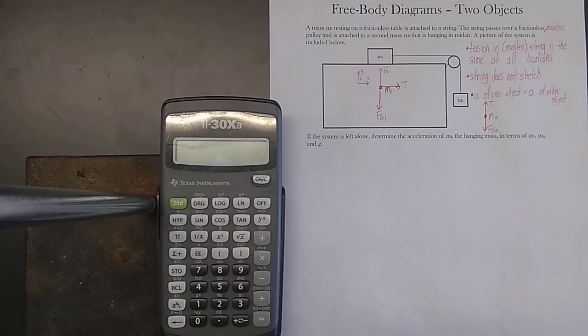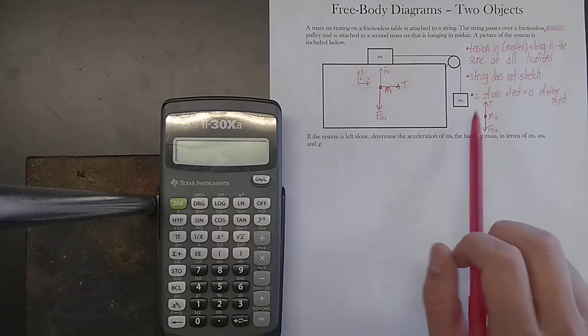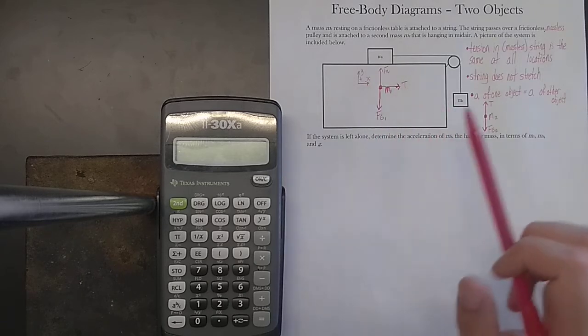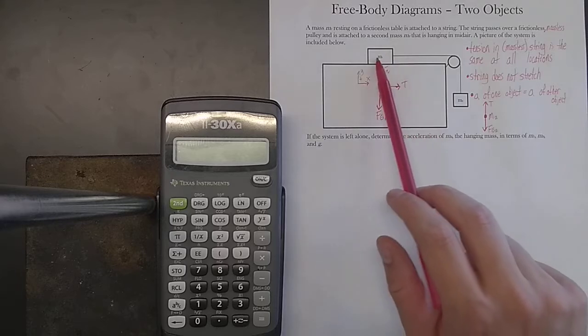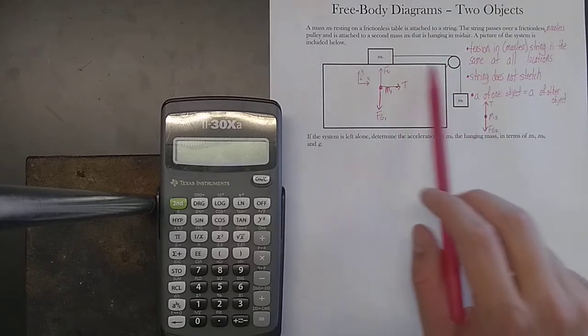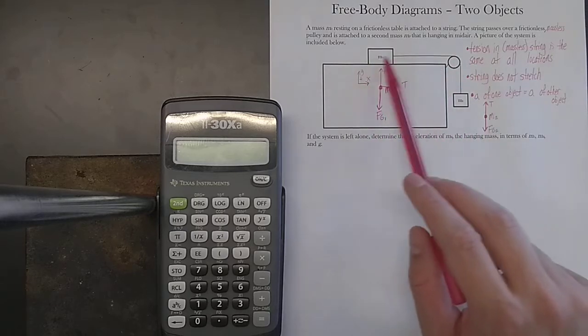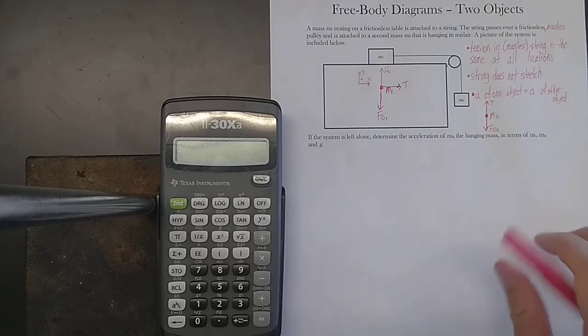I haven't drawn the axis in yet, and that's because the axis is going to look a little weird. I want you to think about this. If M1 moves in the positive x direction, what direction will M2 move in? If you said down, then you're correct, okay? If M1 moves, and I'm not saying you push M1 and then M2 stays there and the string kind of bunches up, I'm saying if you let the system move, M1 is going to move to the right, M2 is going to move down.